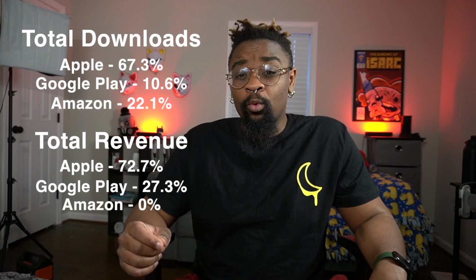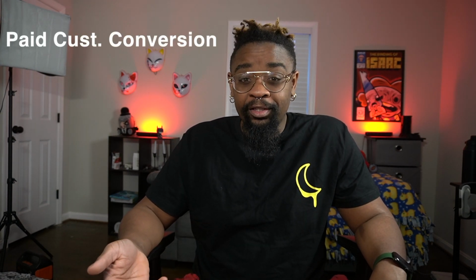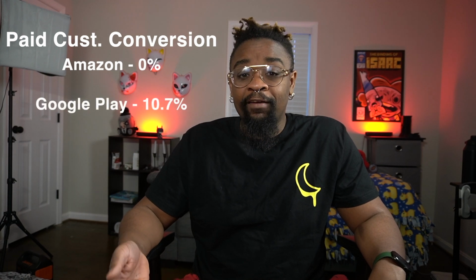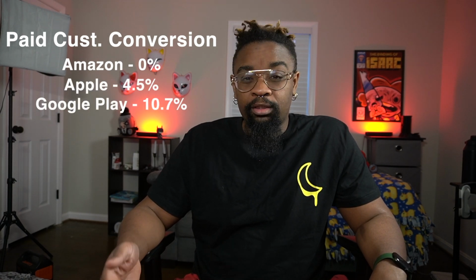Amazon did not have a single in-app purchase despite having double the downloads of Google Play. So yeah, that was a complete waste of time to put it on Amazon. So this is the final breakdown. iOS had 67.3% of the downloads and 72.7% of the profits. Google Play had 10.6% of the downloads and accounted for 27.3% of the profits. Amazon had 22.1% of the downloads and accounted for 0% of the profits. As far as conversion to paying customers, Amazon was 0%, Google was 10.7%, and Apple was 4.5%. So in totality, Google Play was actually my best performing platform overall as far as conversions.